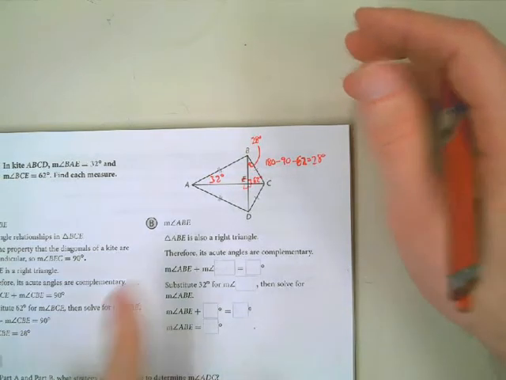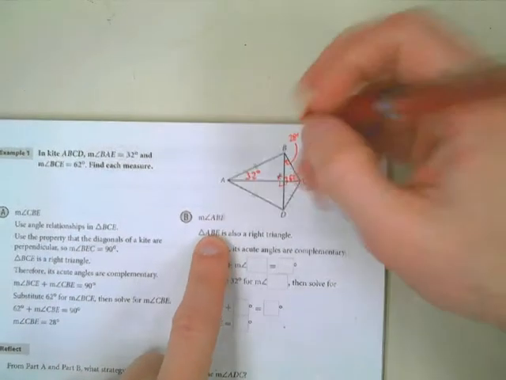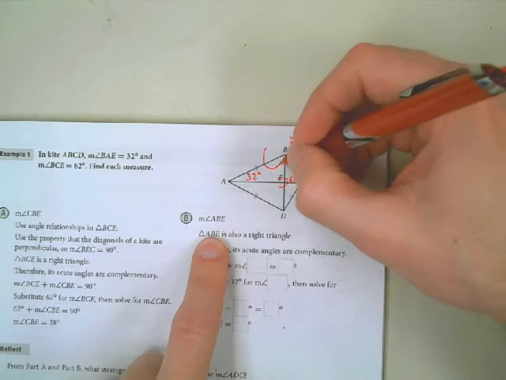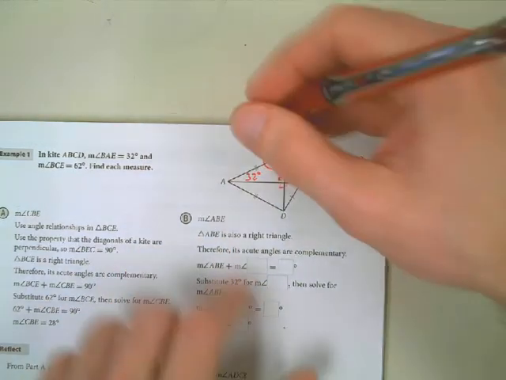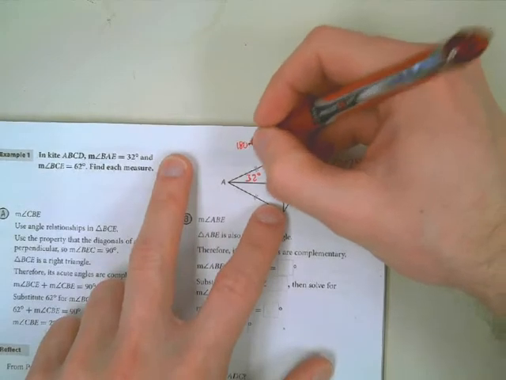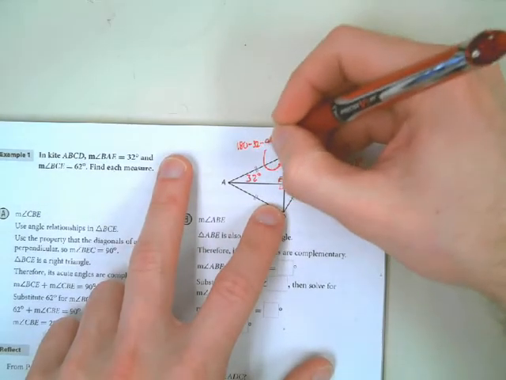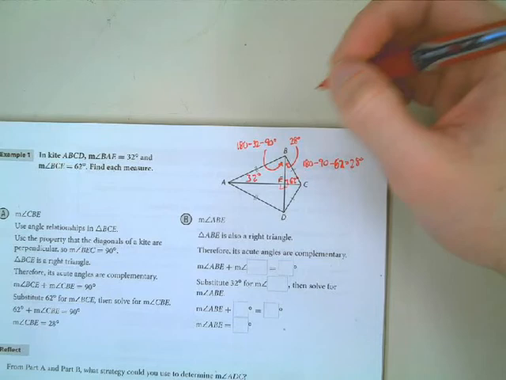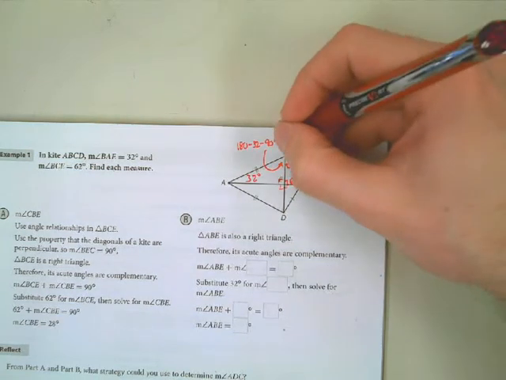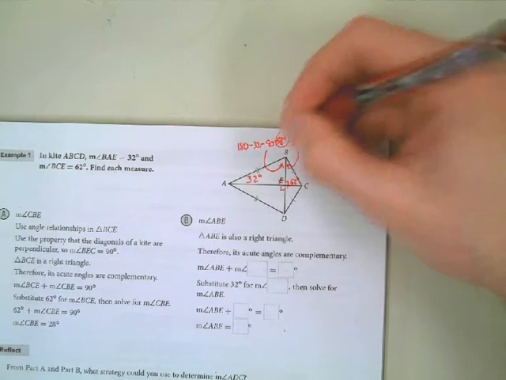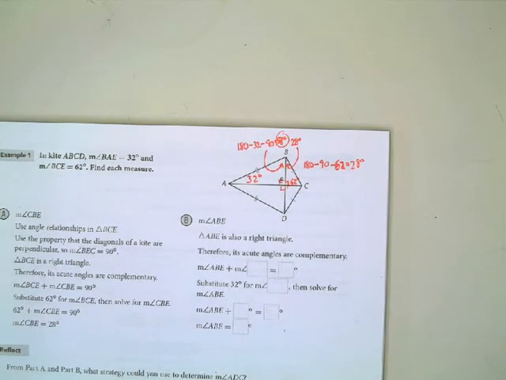So then, for letter B, we're asked to find the measure of angle ABE. And so, right, it's the same steps. Is that what you're trying to say, Jason? It's the same steps? Yeah, it's 180 minus 32 minus 90. And so we get 58, I believe there. Is that right? Yeah. Yep, 58.